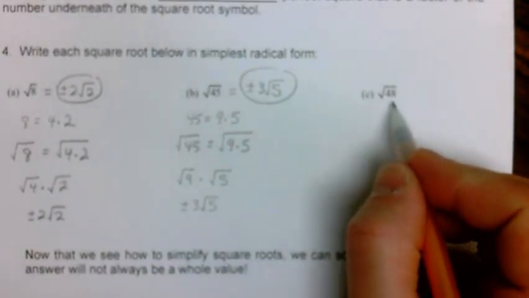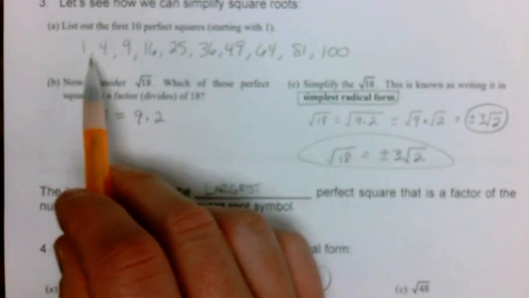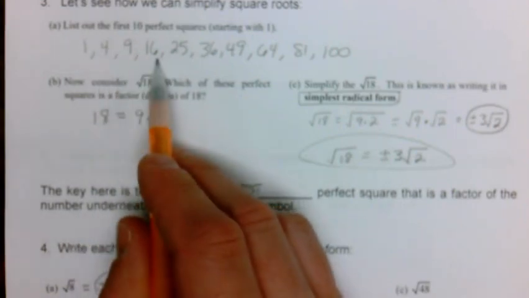In letter C, we have square root of 48. How can we simplify it? Well, looking at our list, we want to find the biggest perfect square that's a factor of 48. I know that 4 is a factor of 48. 4 times 12 is 48. But 16 is as well. 16 times 3 is 48. And no other number here will be a factor of 48. So let's use 16.